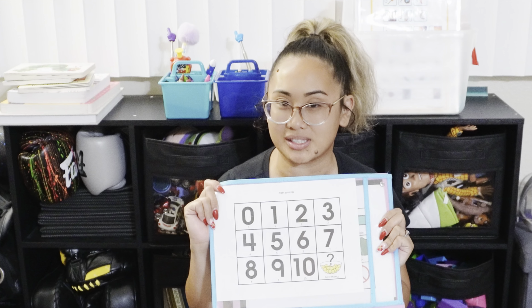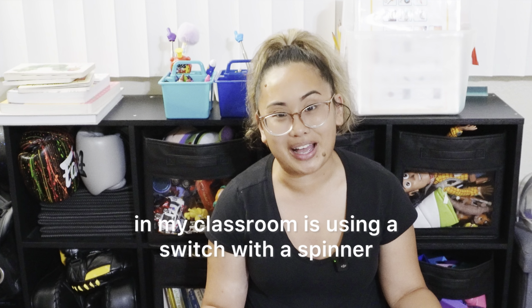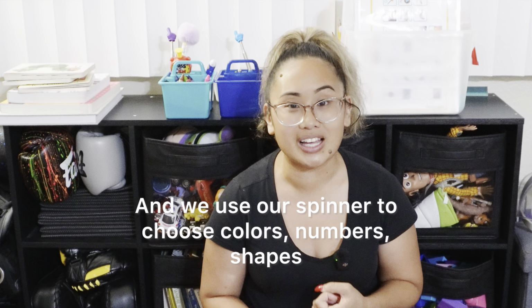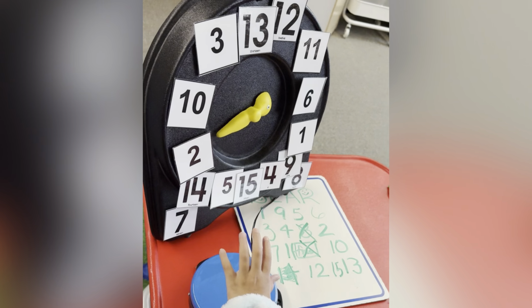And we have numbers. Another way that we love making math accessible in my classroom is using a switch with a spinner. And we use our spinner to choose colors, numbers, shapes.